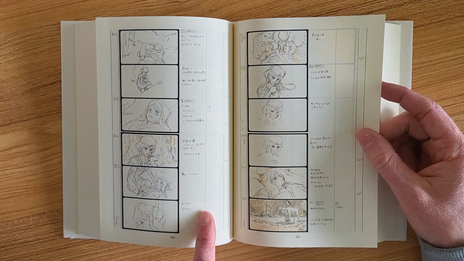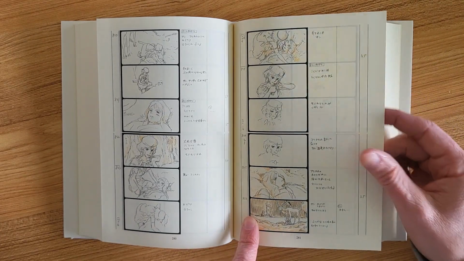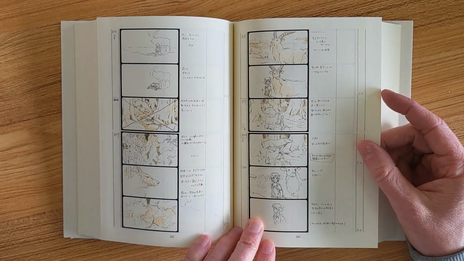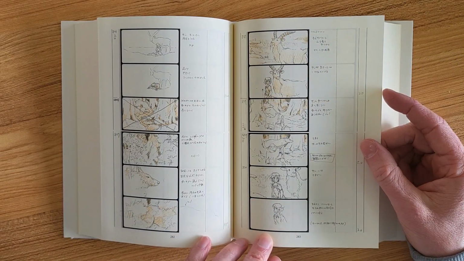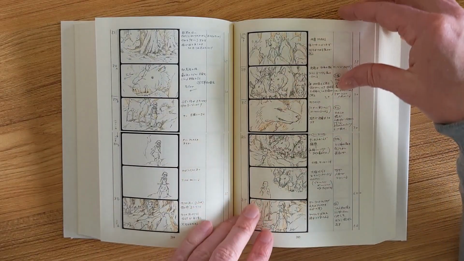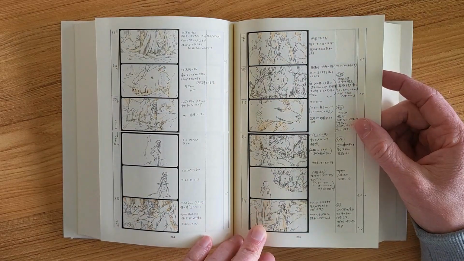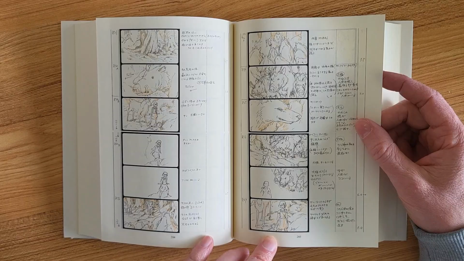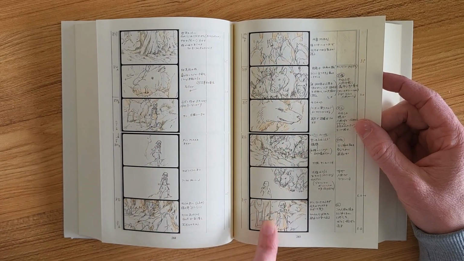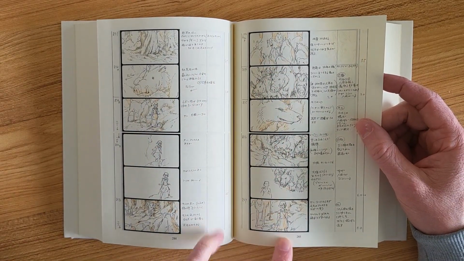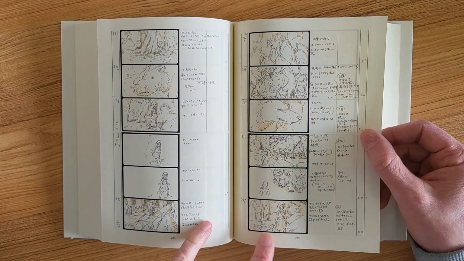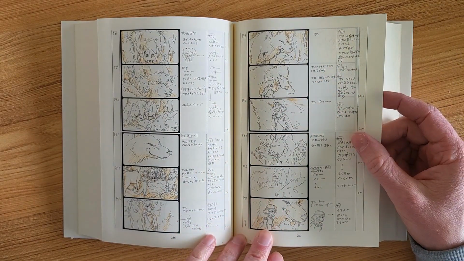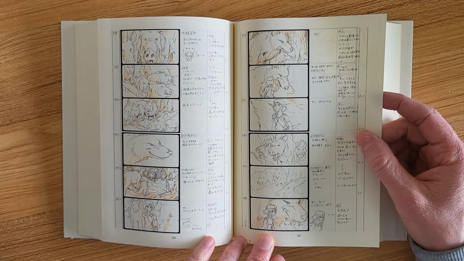And she helps him to eat, mouth to mouth eating, feeding. So they meet the different groups of the forest, the wolves, the boars, the monkeys, the deer, the kodamas.